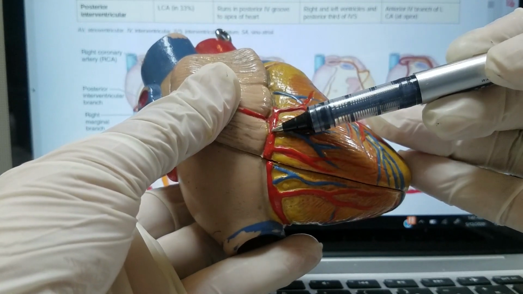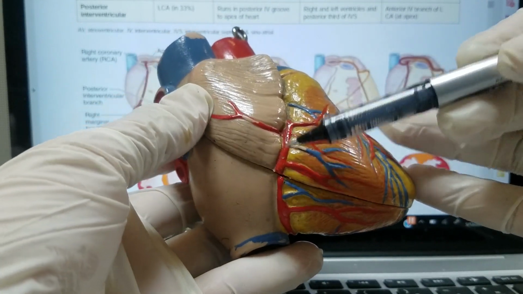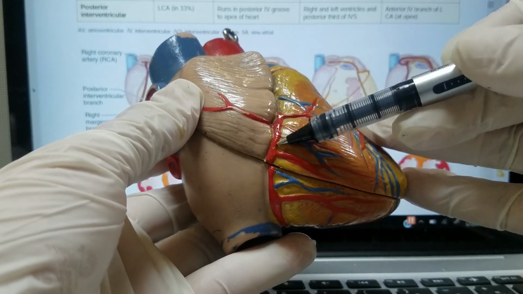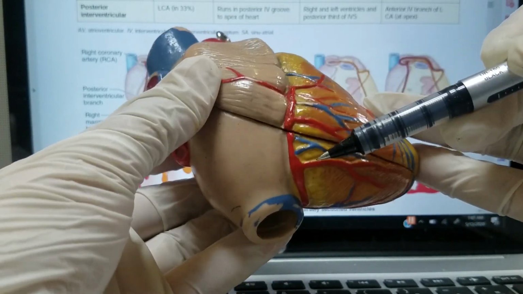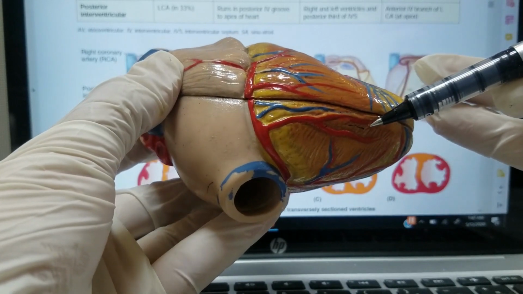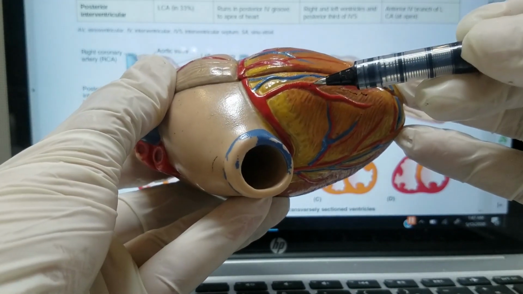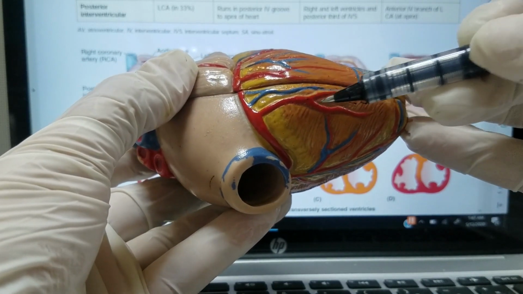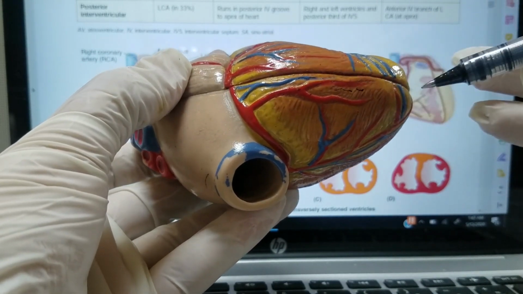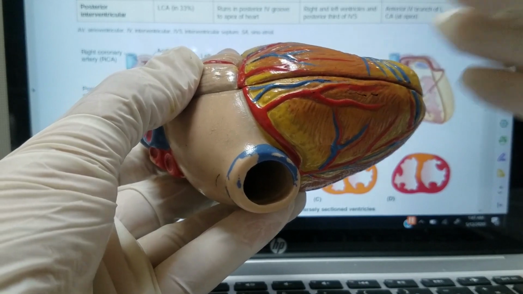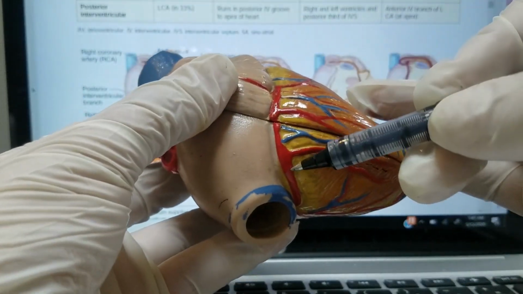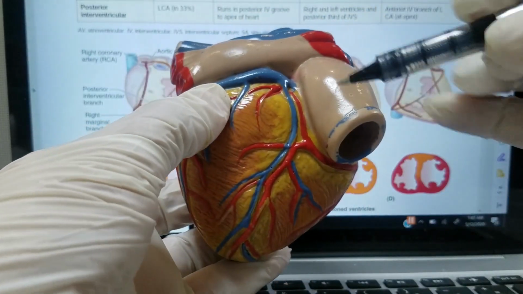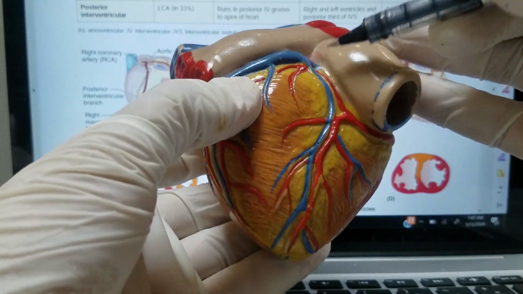Then it moves in the coronary sulcus and gives off atrial and ventricular branches. As it reaches the inferior border, it gives off the right marginal branch. This is the main branch which supplies the inferior border of the right ventricle, and it goes towards the apex of the heart but doesn't reach it. It moves downwards and posteriorly following the coronary sulcus.